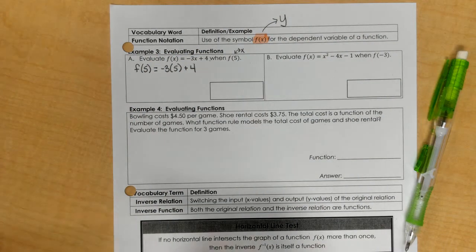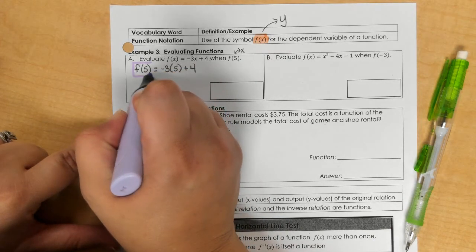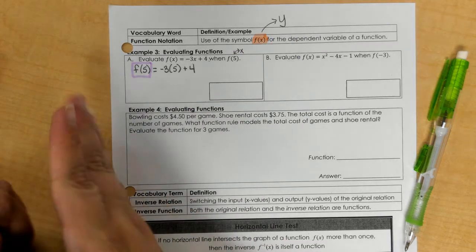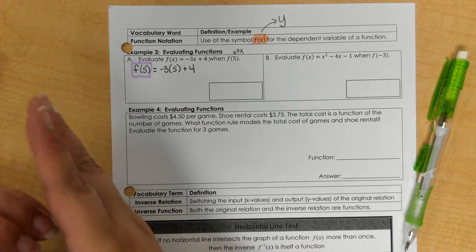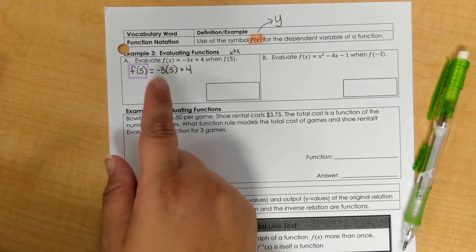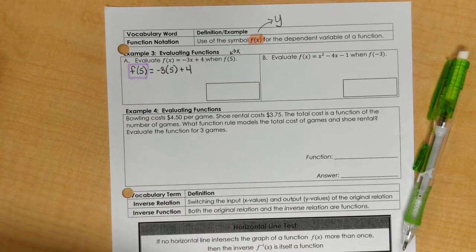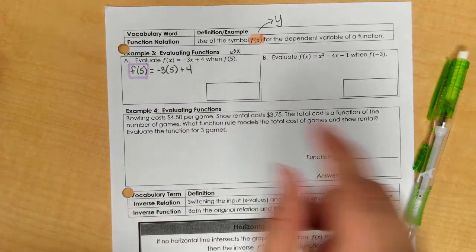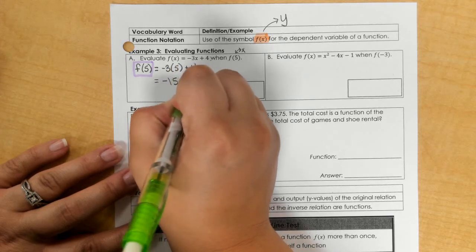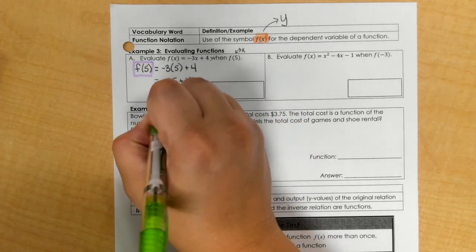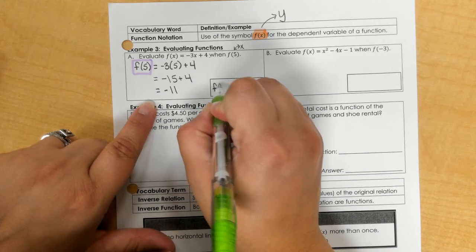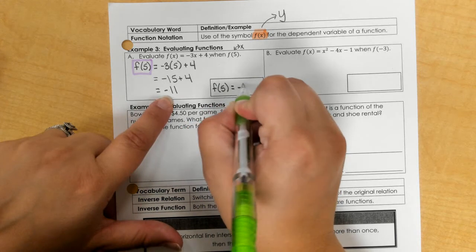Now, this part right here, that does not mean f times 5. That just means that on the graph, if you were looking at x is 5, what is the y value? What's the output that you get when you solve this? So, this is negative 15 plus 4, and that is negative 11. So you write this. When f is at 5, then that is at negative 11.